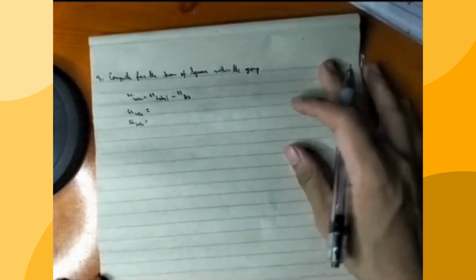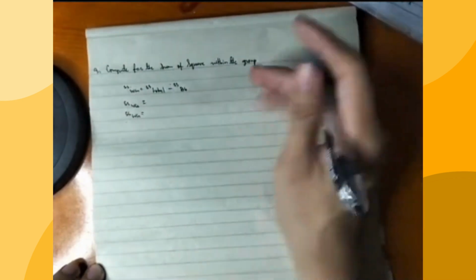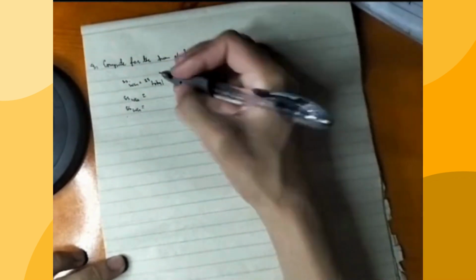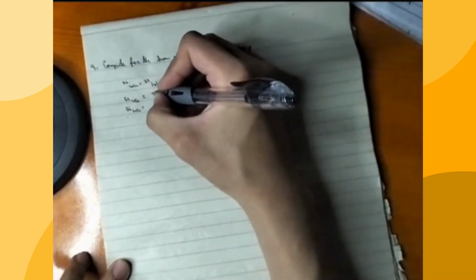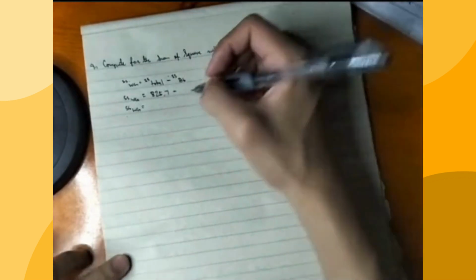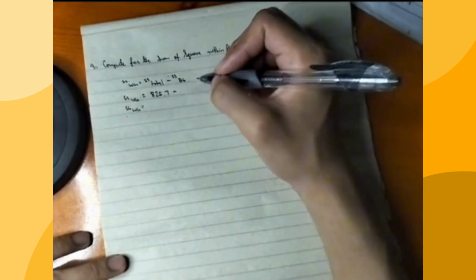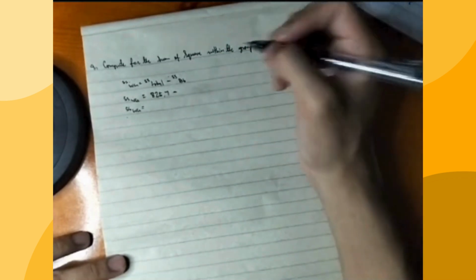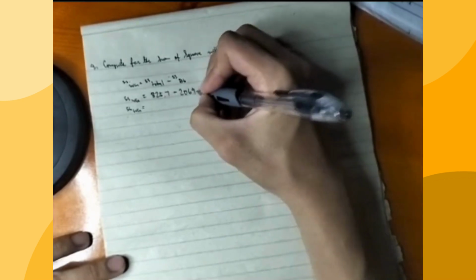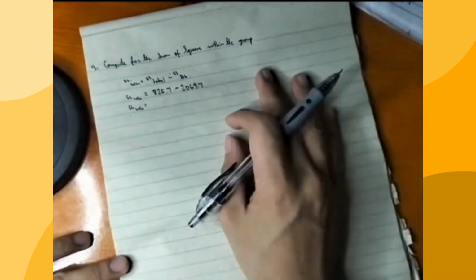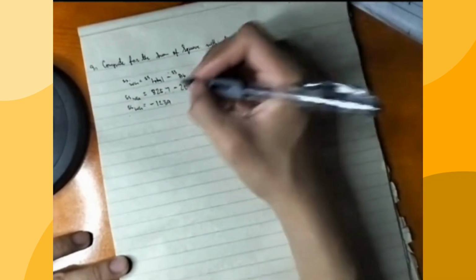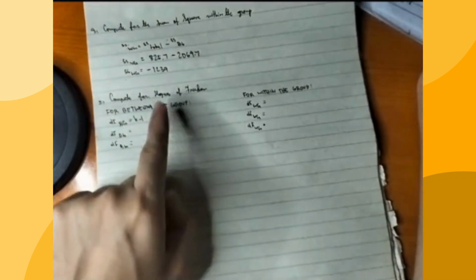And then we're going to solve for the sum of squares within the groups. So our sum of squares total is 825.7 minus the SSBG, or the sum of squares between the groups, which is 2064.7. So if we subtract these two, we get 1239.